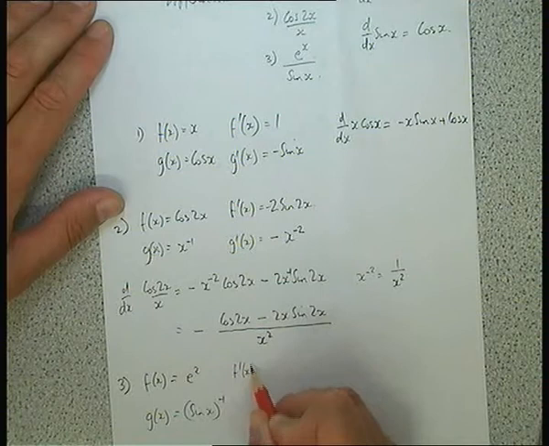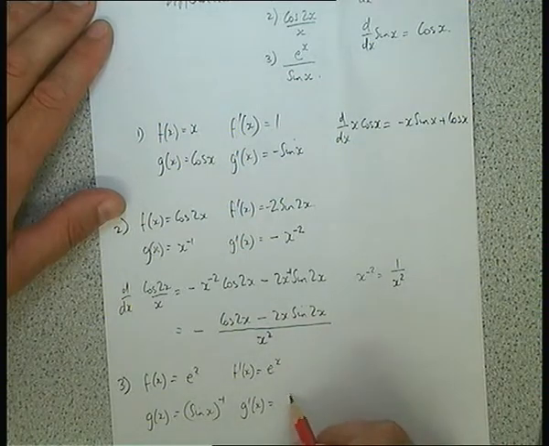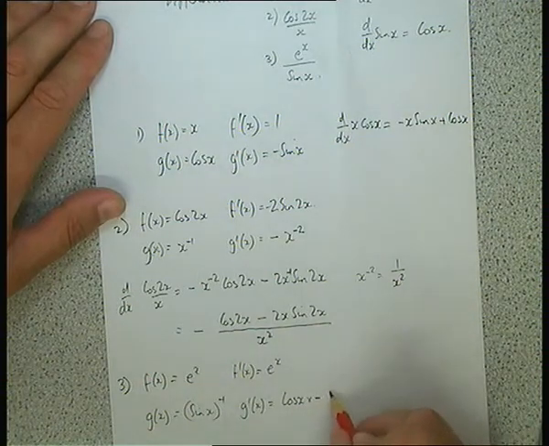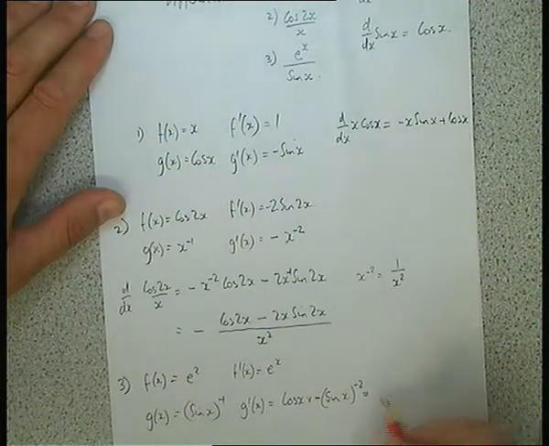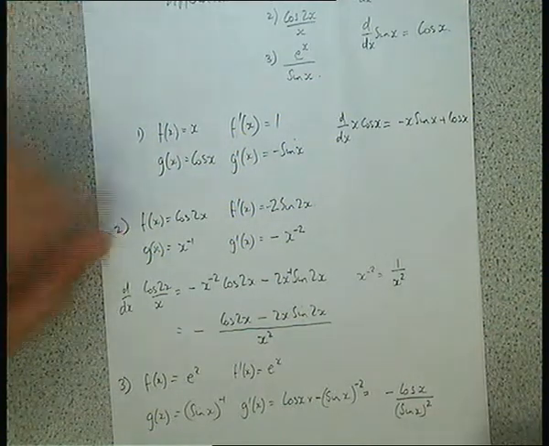For g dash of x, again, differentiate the inside, which gives us cos x, and differentiate the outside, which gives us times minus sine x to the minus 2, which in this case is minus cos x over sine x squared.